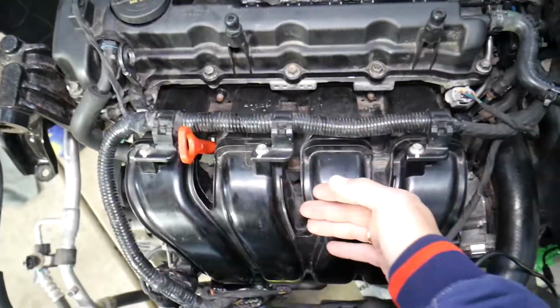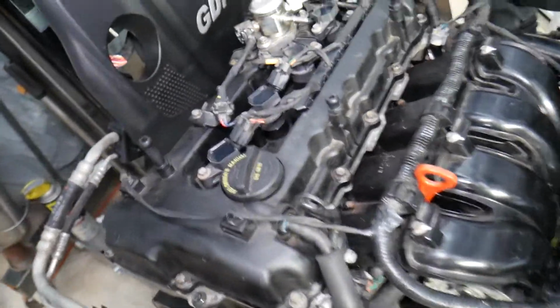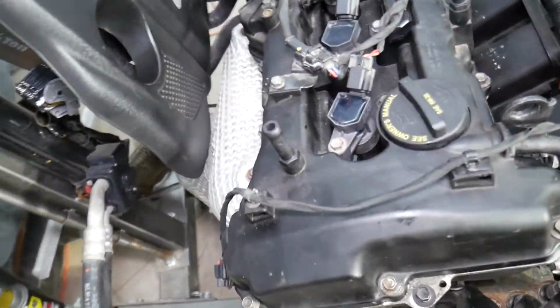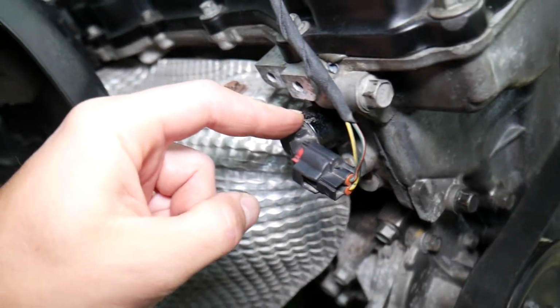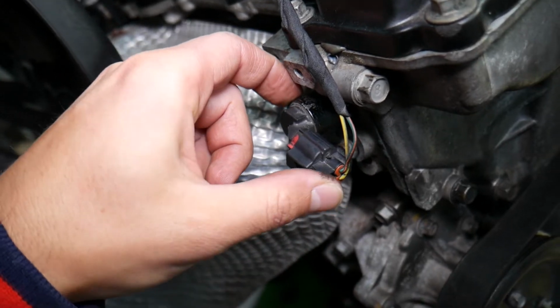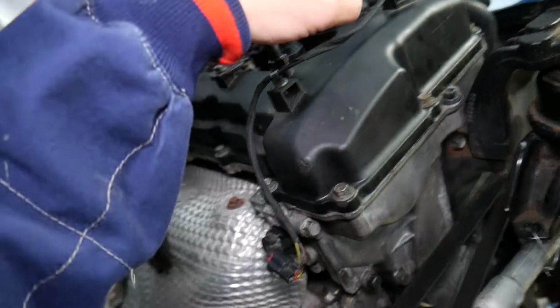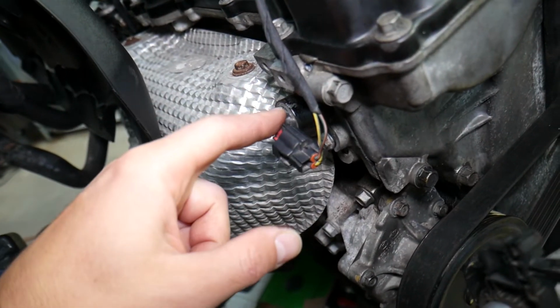Looking at your engine, on the front side you have the intake manifold, on the back side you have the exhaust manifold. So if you have any of these codes, you need to come to the back side of your engine. On the back side you have one solenoid, right here on the exhaust camshaft. That's known as the exhaust VVT solenoid, a variable timing solenoid. You have one on the front, that's the intake side. But these codes relate to this solenoid.